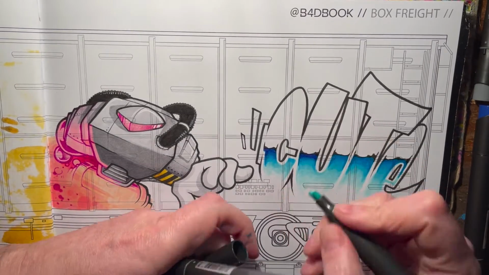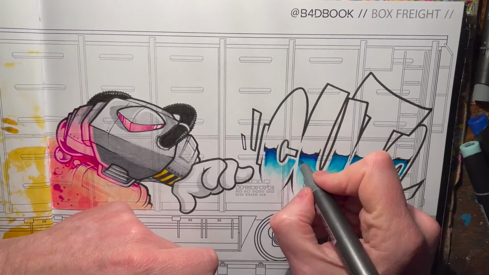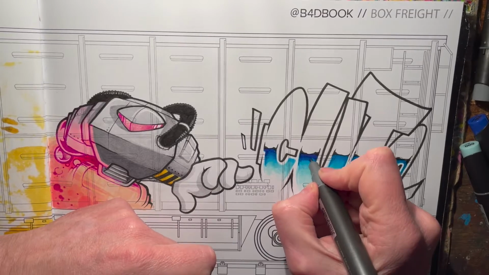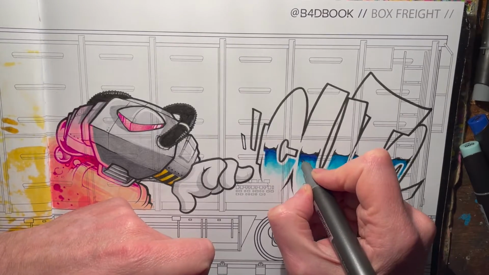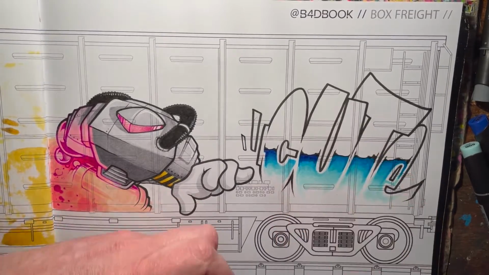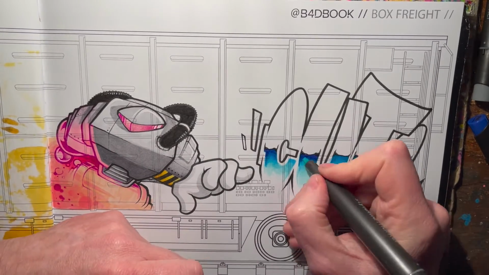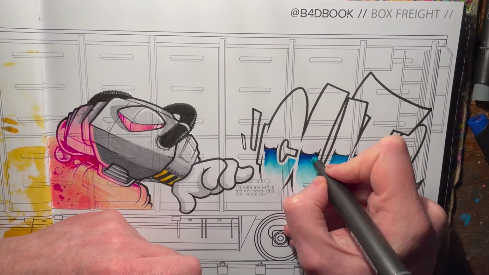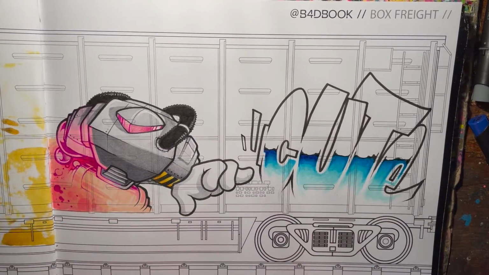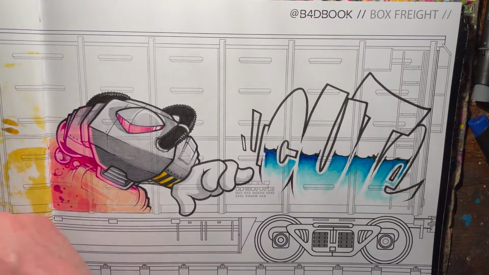I've got to work on these before they dry, because it's not impossible to blend dry pigment, but it's a lot more difficult than blending wet. Very good.